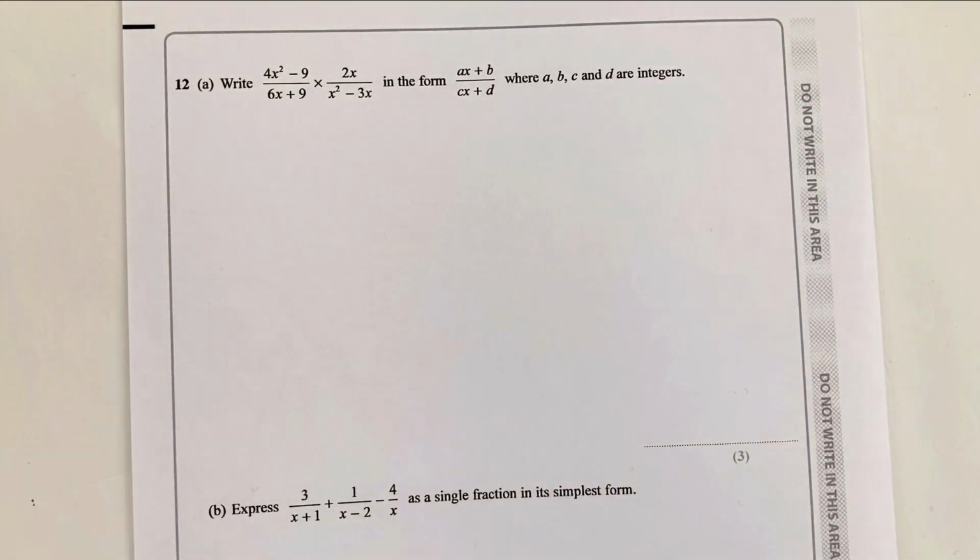Okay, please do stop the video, have a go at this question, compare your solutions. All right, so we've got to write this one in the format of that. Now, you just got to be a little bit careful with these types of questions, bearing in mind we are getting towards the middle of the particular paper, so things are going to get a little bit more challenging here, but please do have a go at it and see how you get on.